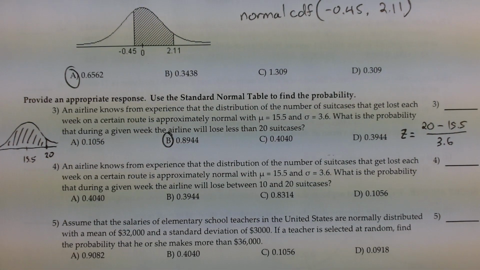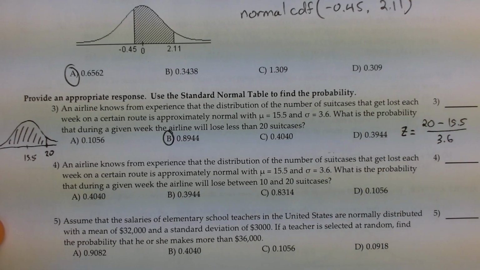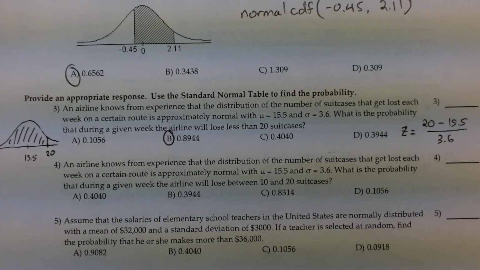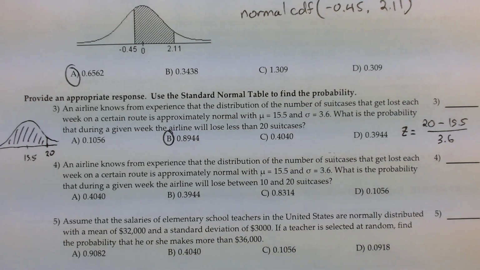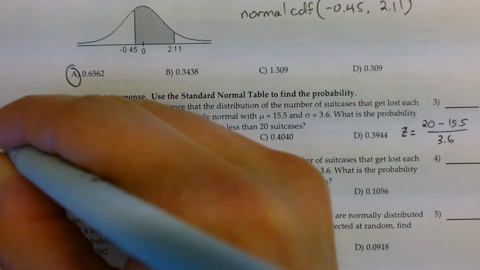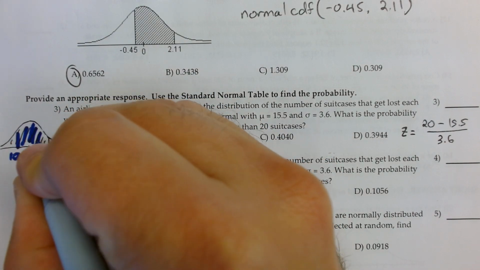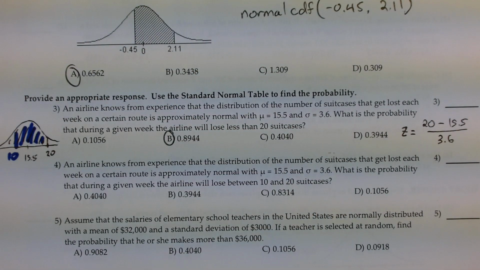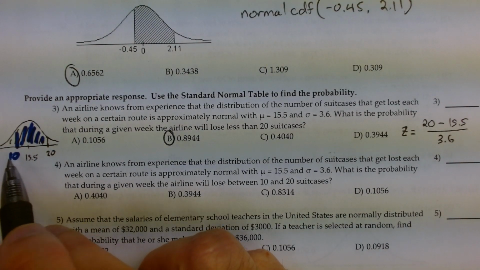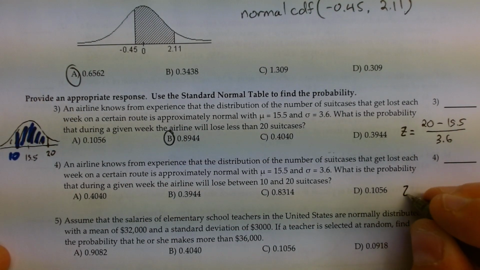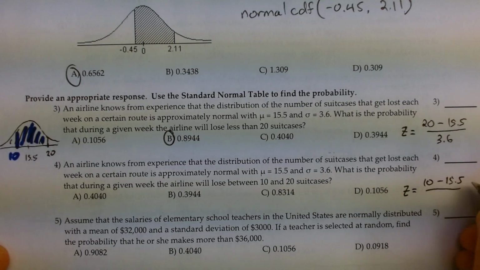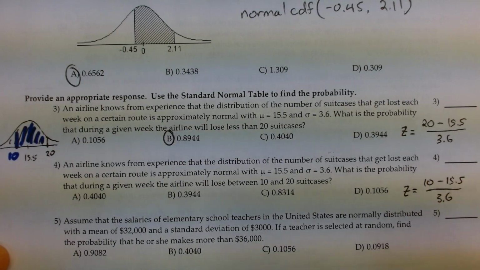Next one's a similar idea, between 10 and 20. Same picture, but let's just change it slightly, where we put 10 on here now. And so now we want this area in between. We would need a z-score also for 10, same process: 10 minus the mean divided by standard deviation.